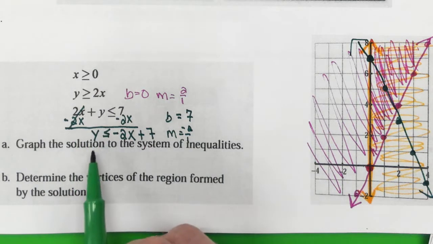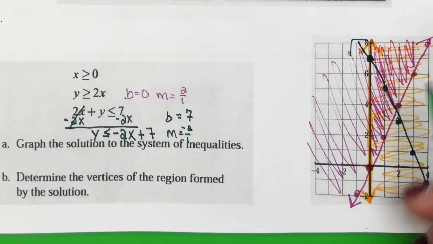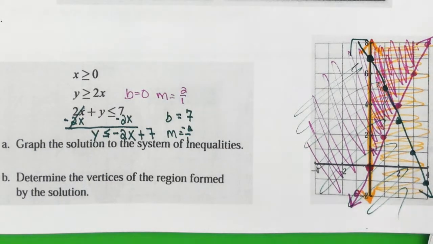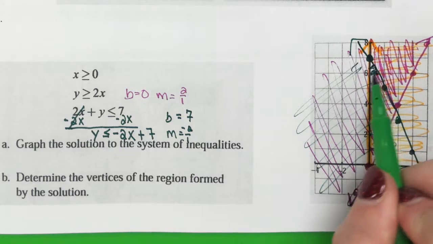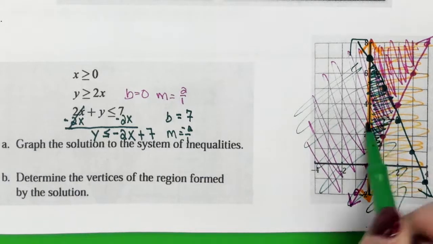Alright, so it says y less than, guys. Less than, y's go up and down, so you shade it to the bottom, alright? Do you see the part where all 3 colors come together? Where's that at? In the middle? This little thing right here? Yep, so we're going to shade that real dark right here because that's the answer.